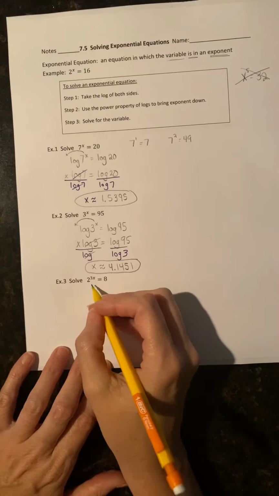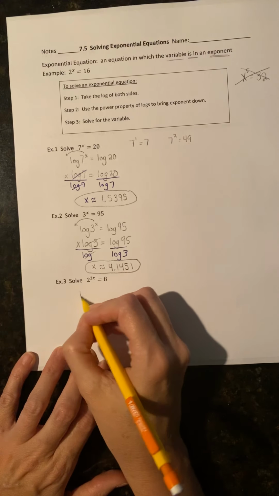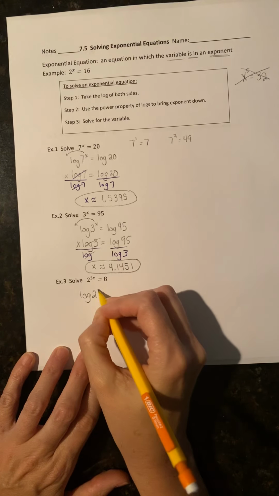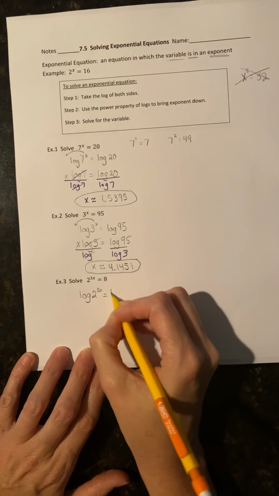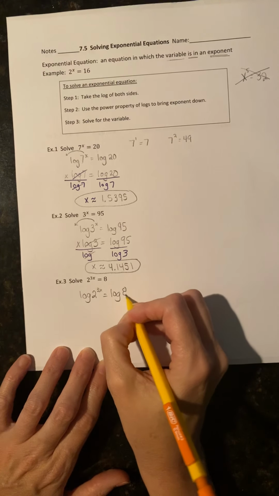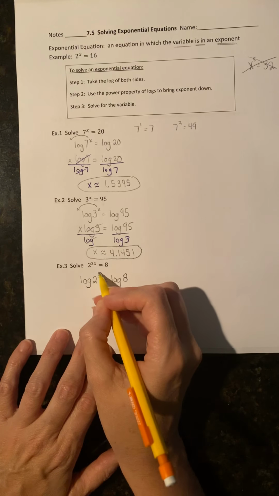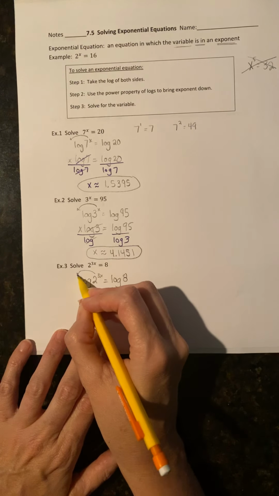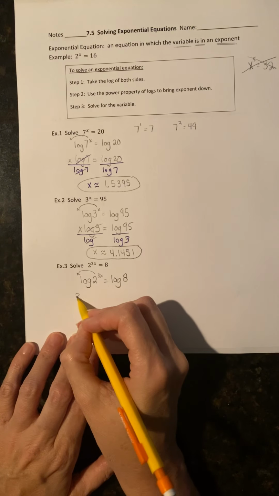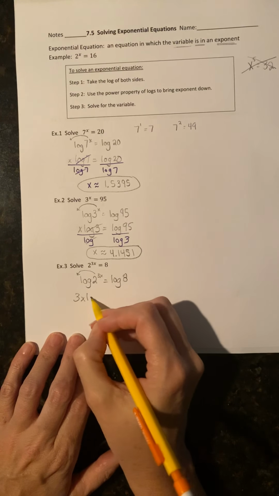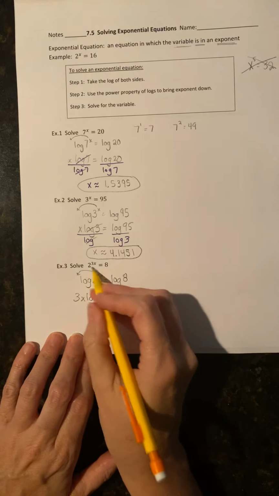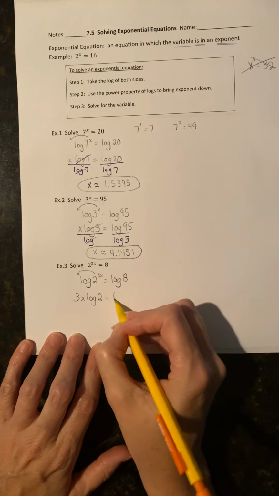You take the log of both sides. So I'm going to take the log of 2 raised to the 3x, and I'm going to take the log of 8. Whatever you do to one side, you do to the other. We're taking a common log, so we can use our calculator. 3x, this whole exponent comes down. So 3 times x times log of 2, see 3x came down front, equals log 8.